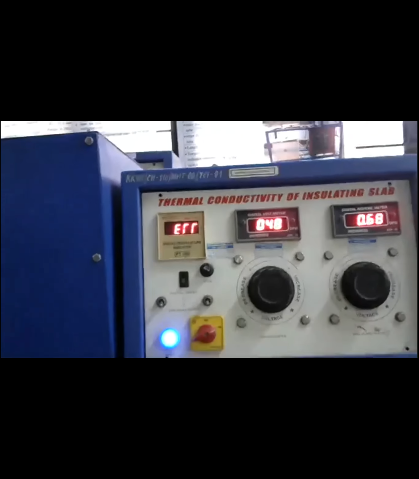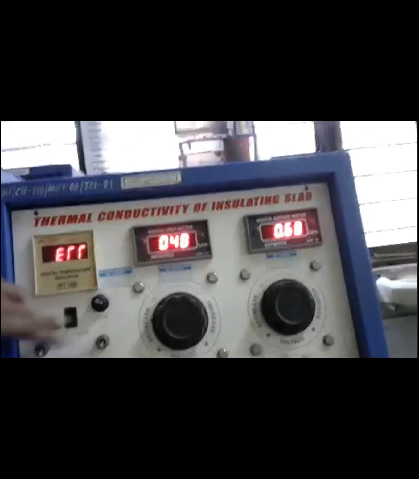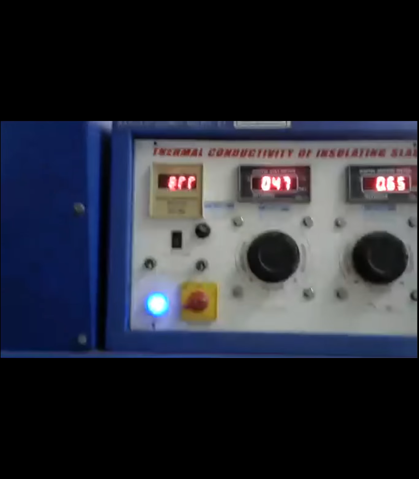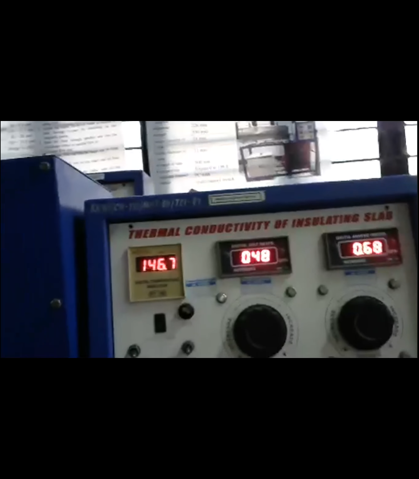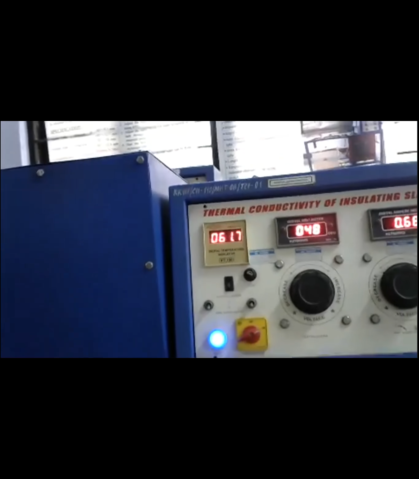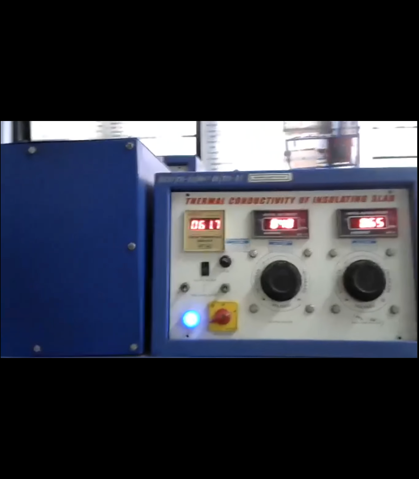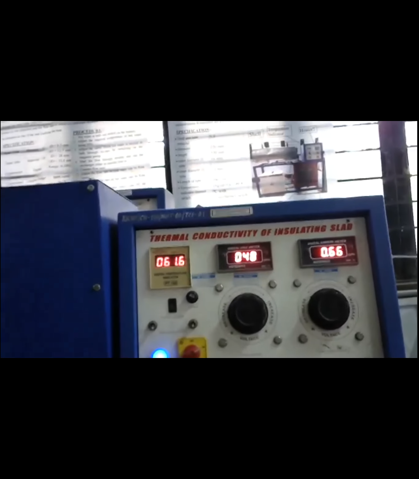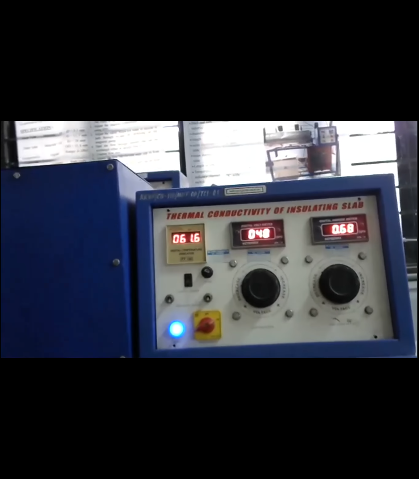If it is a rod, then we have only 4 temperatures, but for slabs there are 6 temperatures. So after observing these different temperatures and noting down the different temperatures as well as voltage and ampere, we can calculate the Q with the help of the formula V into I. So currently we have something like 48 voltage and 0.66. So we can multiply these values and we will have the value of Q.